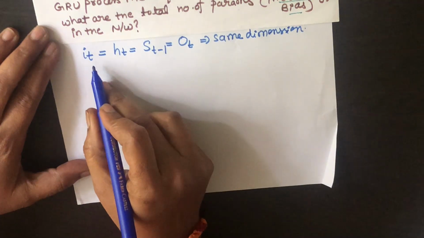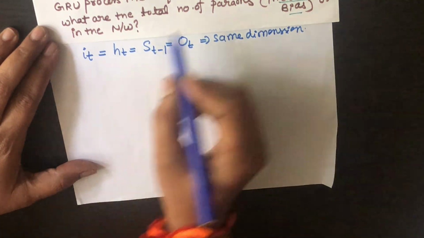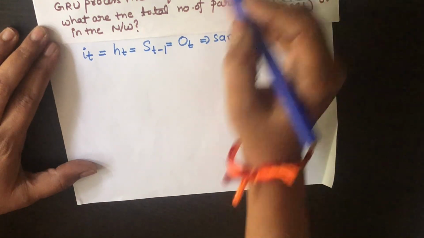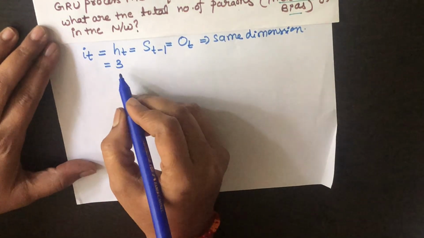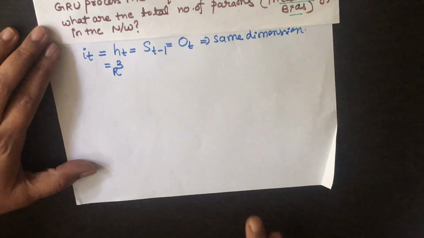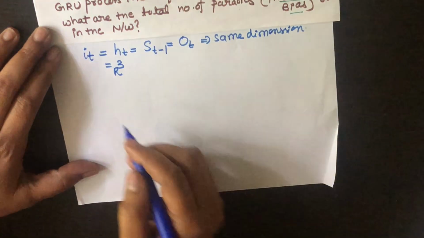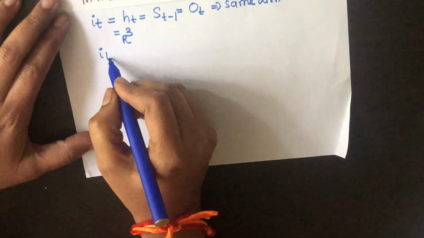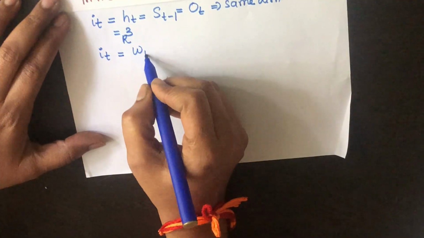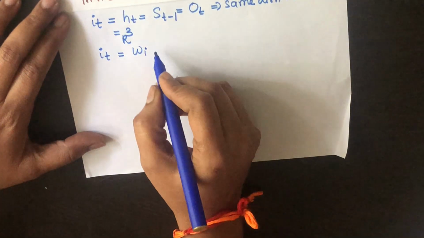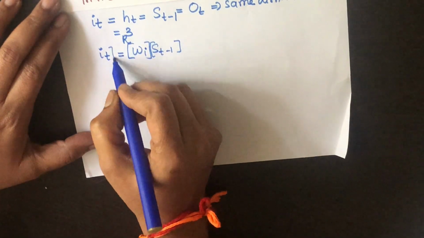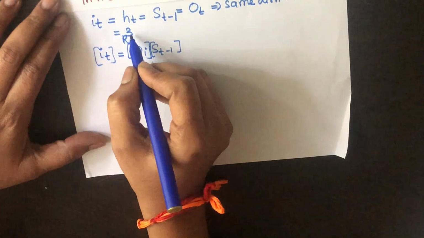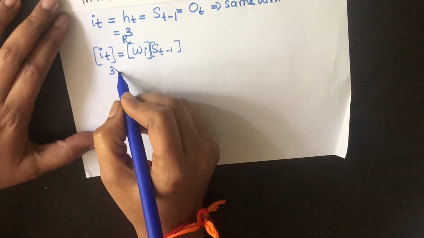They gave ht of dimension 3, that is 3D, R³. So from this equation we calculate the parameters. First, from the update equation, it equals Wi St minus 1. All these are matrices. They gave it as dimension R³, that is 3 cross 1.